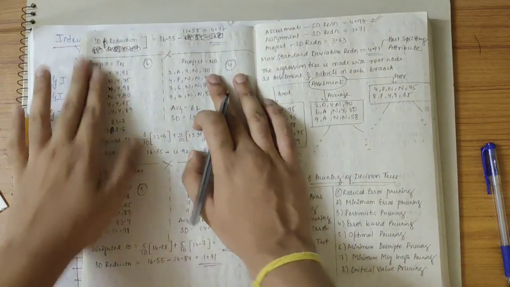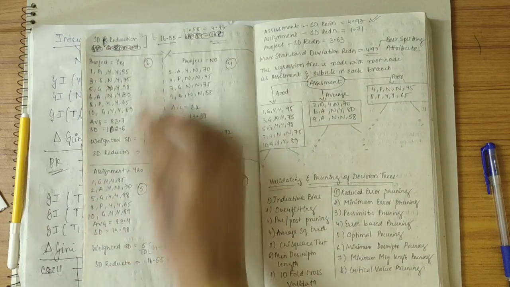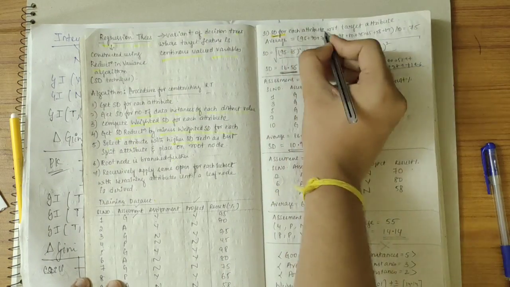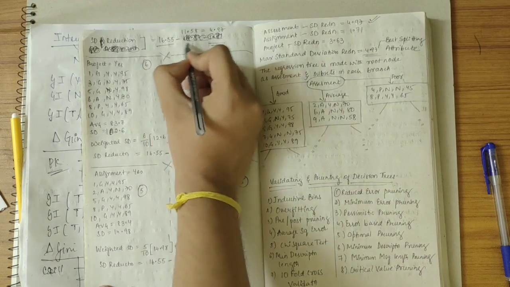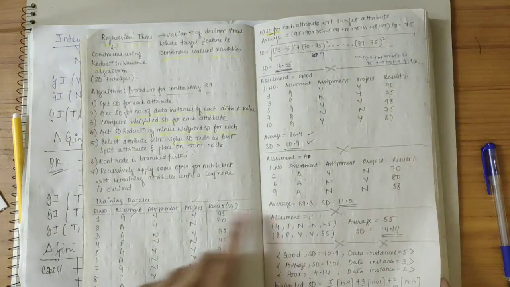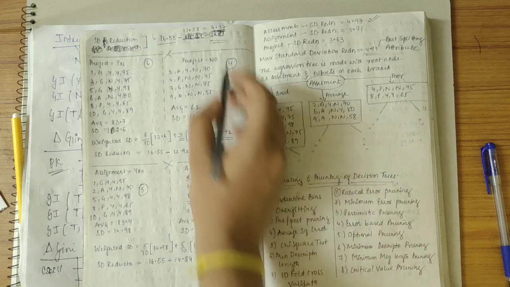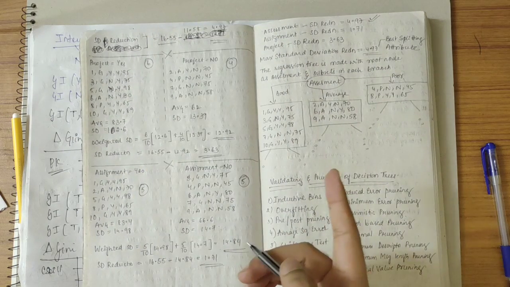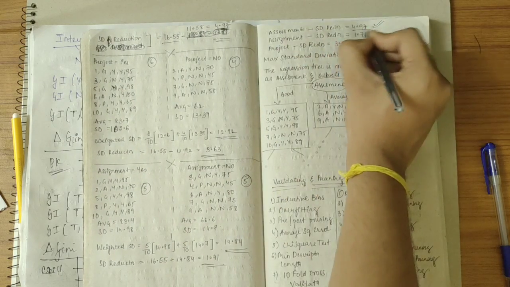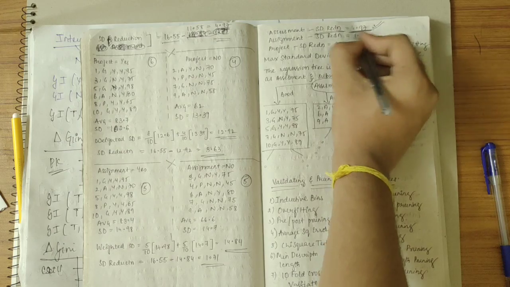Next I have the standard deviation reduction. So 16.55, what I've obtained here as the standard deviation for the target attribute, minus the weighted standard deviation I've obtained for assessment. I would get 4.97 as the answer. So 4.97 is the standard deviation reduction for assessment.